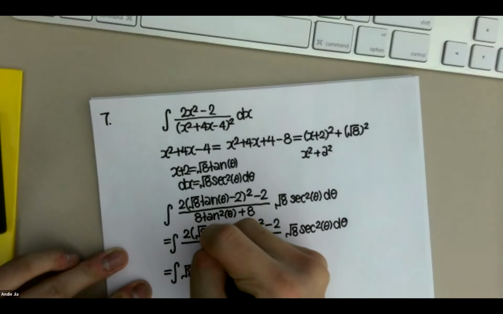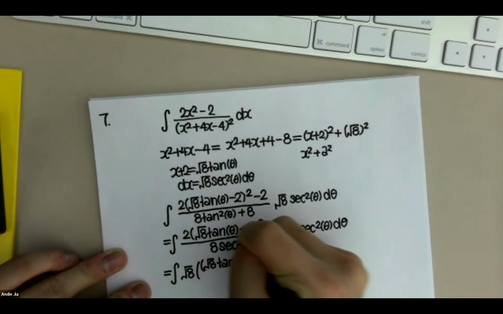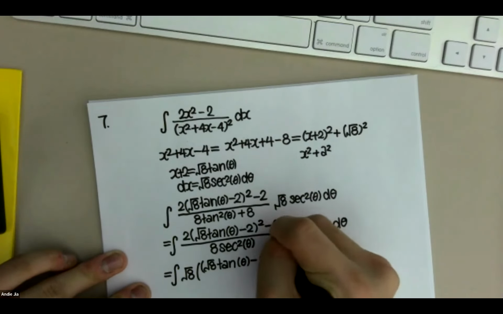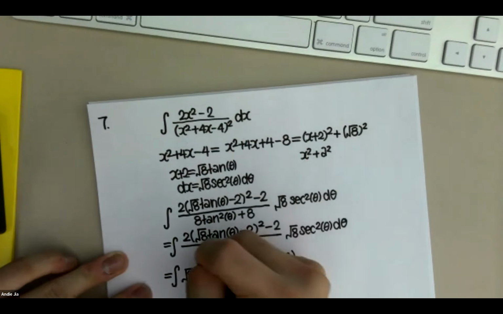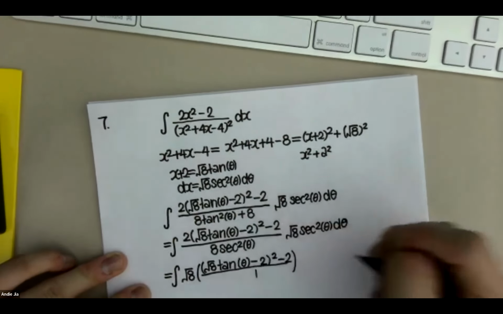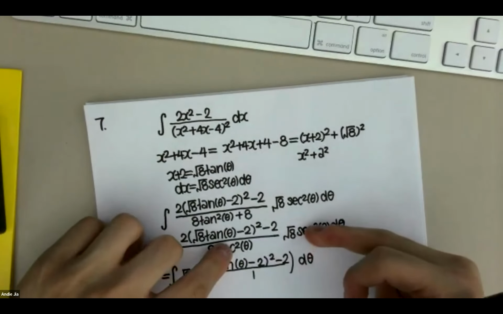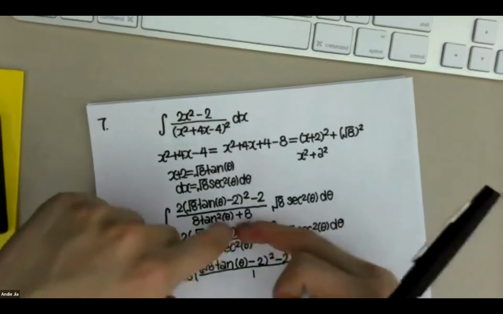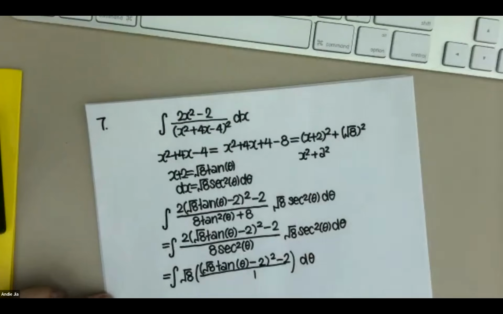Well, just over 1, because the secant squared just canceled. Then it's just this stuff, and the radical 8 is a constant, so try to pull it out.